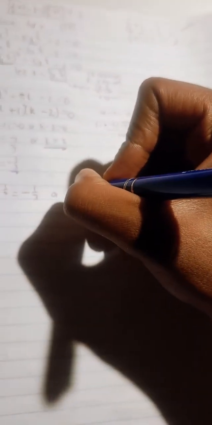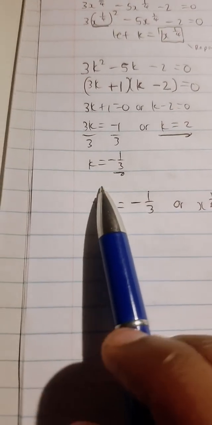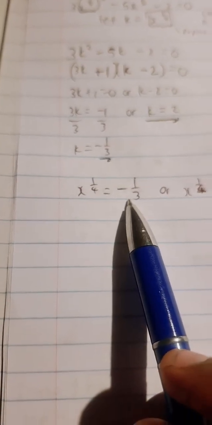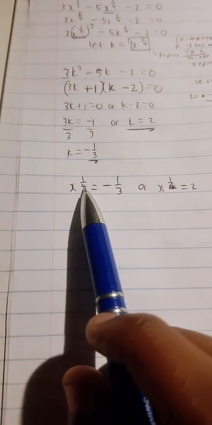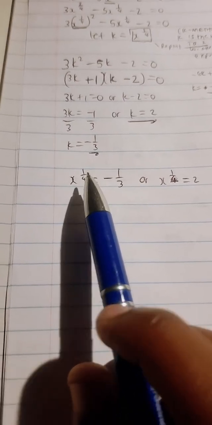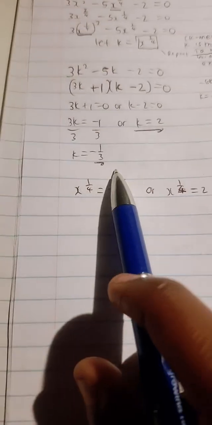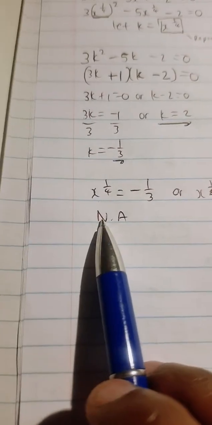Now that we are here, listen and listen well. The rational exponent that we have is 1 over 4. The numerical value that we have here is negative 1 over 3. We know that when the numerator of our rational exponent is odd, but the denominator is an even number, and on the other side we have a negative value, we can conclude from the get-go that there are no valid solutions.